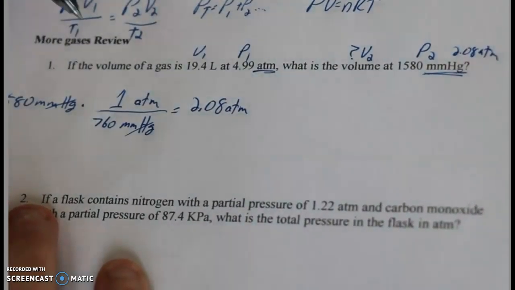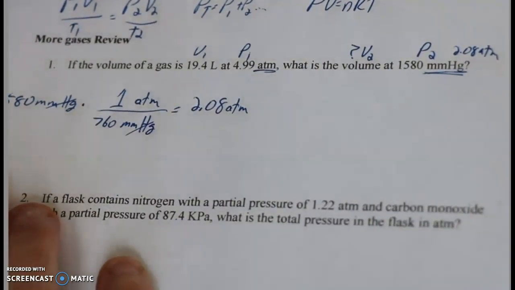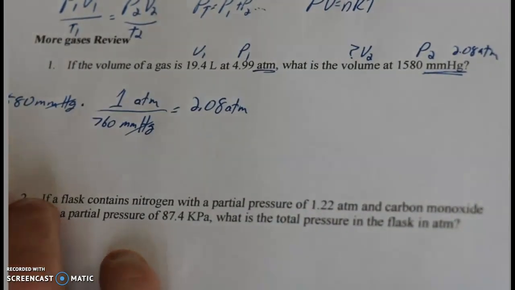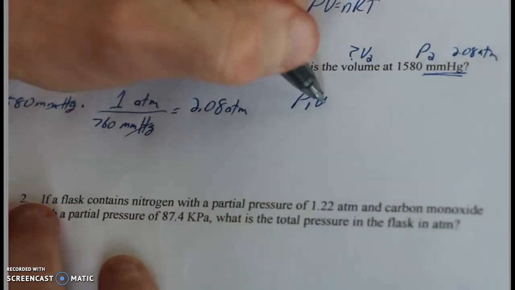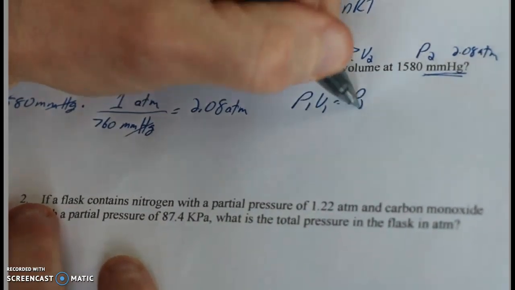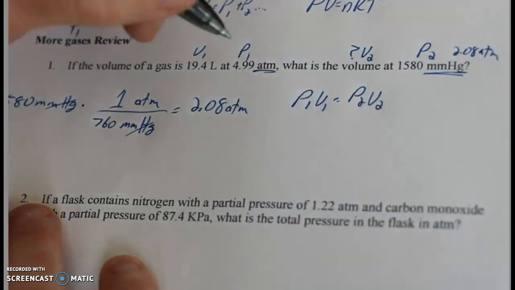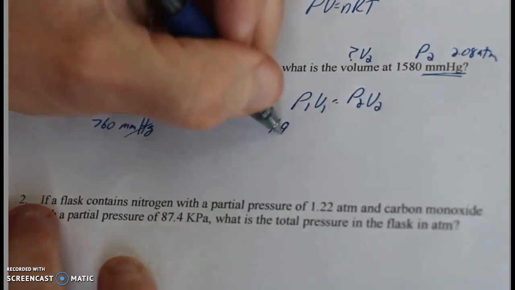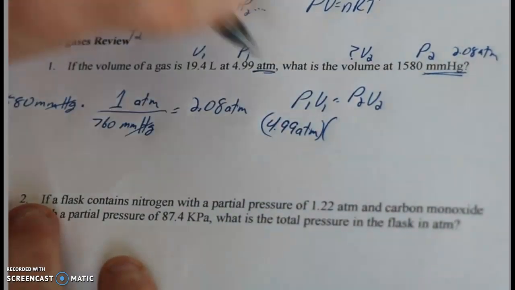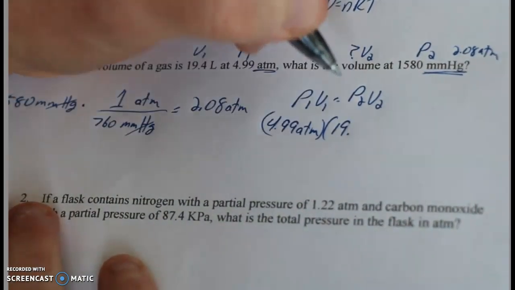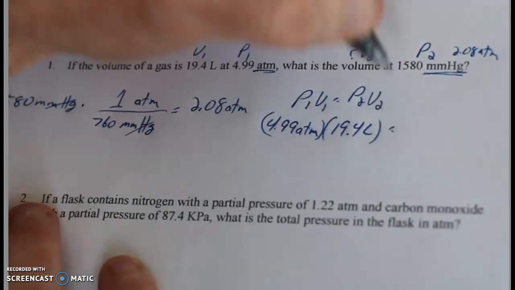So now what's going on is we're going to take this combined gas law, and we are just going to take out the temperature. So we end up with P1V1 equals P2V2. The first pressure is 4.99 atmospheres. The first volume is 19.4 liters.